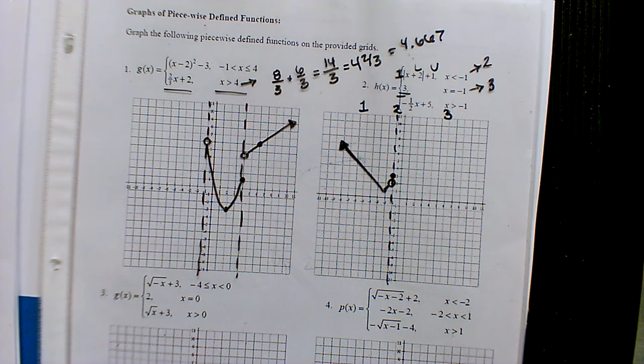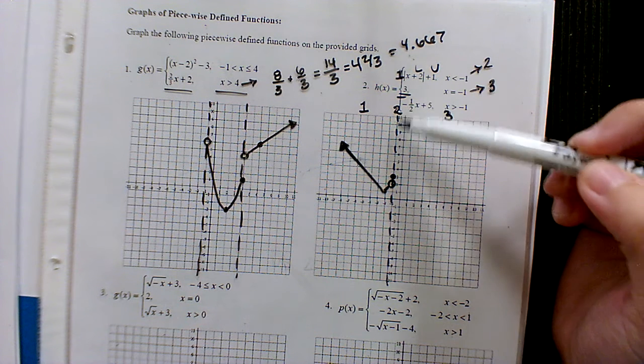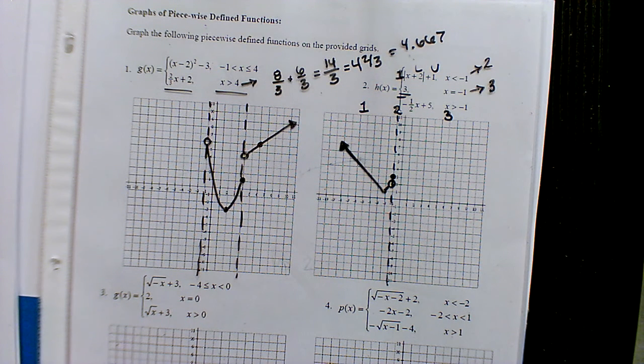Now that's the only portion we need to graph because we said that second piece should only show up on that barrier. So all we really have there is a point. There's no graph or line to draw. Okay, we just have that closed circle there. All right, let's try the last piece.